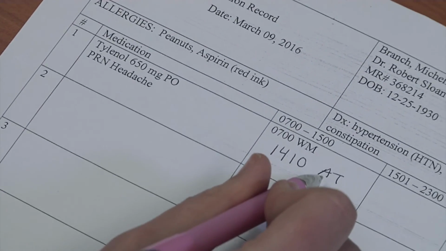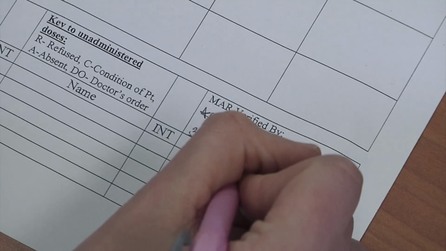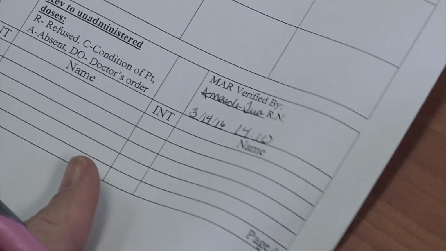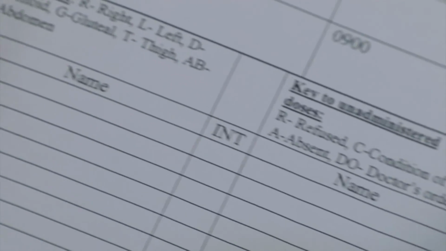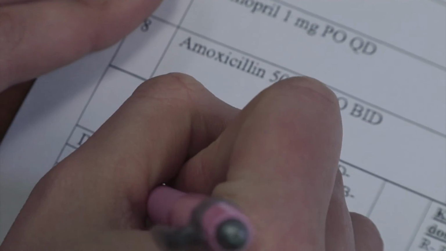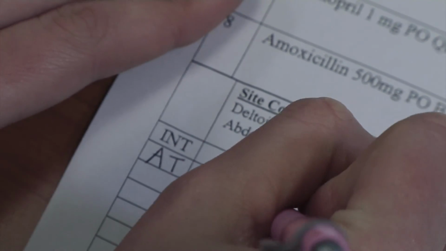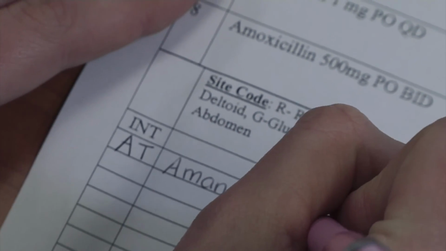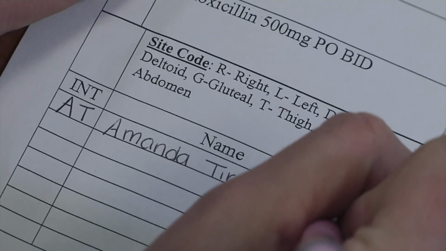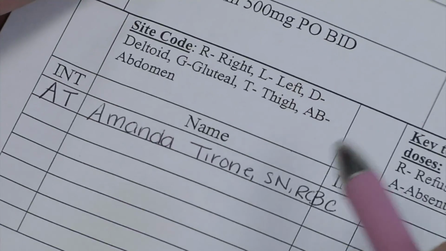I would move down to the bottom of my sheet, and I would write the current time, again, is 14:10, which is when I gave the medication. And I'll put my time here of 14:10. And to complete my documentation, I have to put my initials, A-T, and my name for the next shift to verify who I am and who gave the medication. Amanda Tyrone, SN, RCBC. I'm now ready to present my documentation to my instructor.